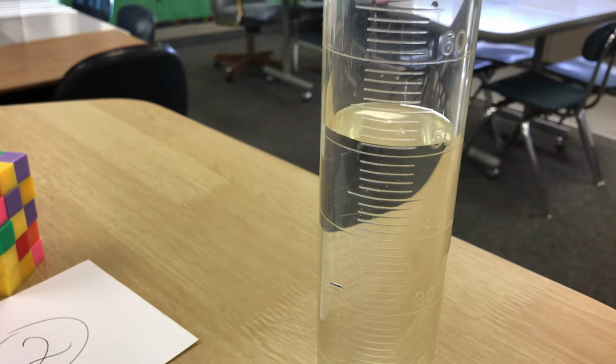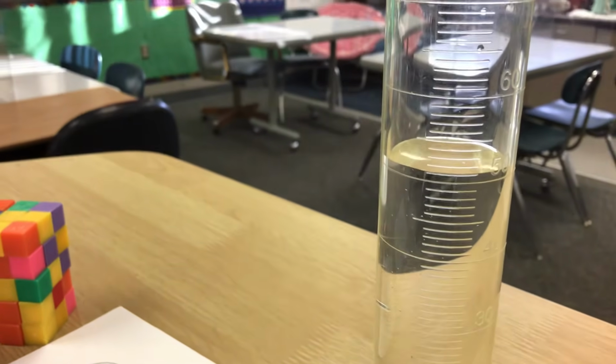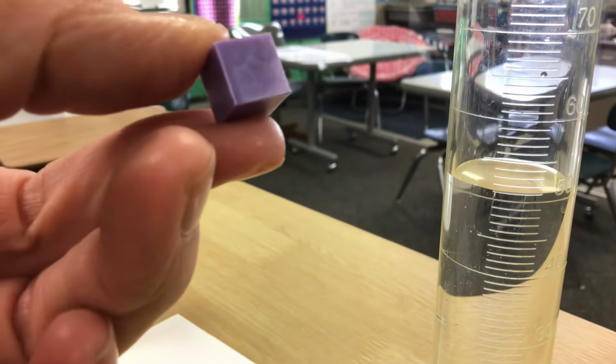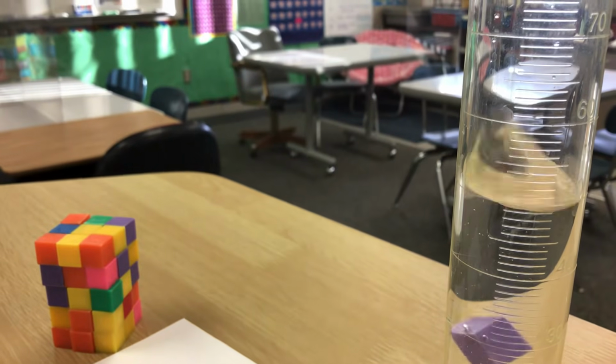Okay, so 51. Now the next thing that I'm going to do might astound you. I'm going to take this cube and I'm going to put it in the water. I want you to see what happens.